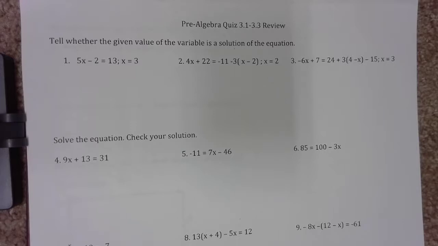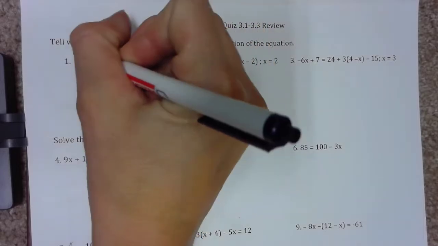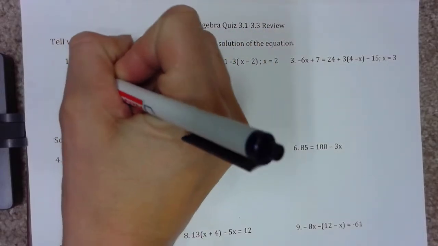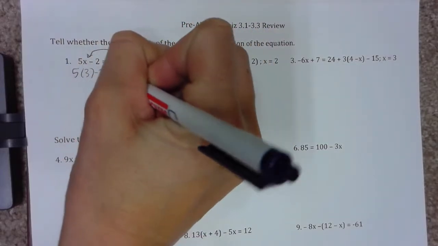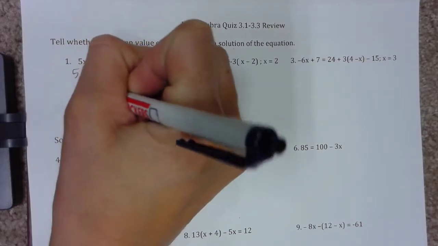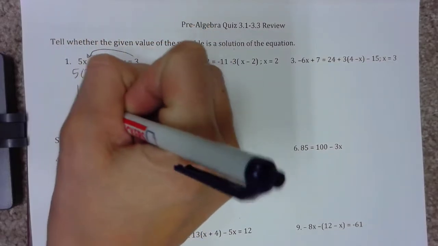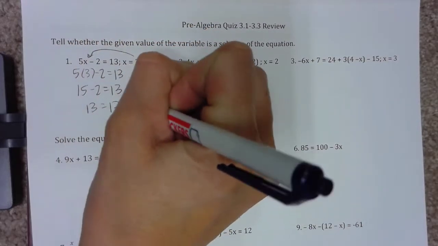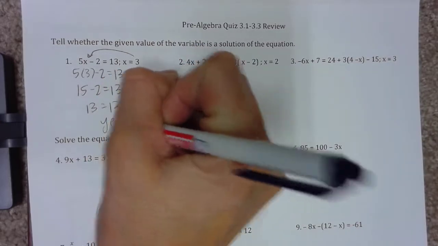Number one, tell whether the given value of the variable is a solution. So all you have to do is plug in the number they give you. So 5 times 3 minus 2 equals 13. That's 15 minus 2 equals 13. 13 equals 13. So yes, would be your answer.